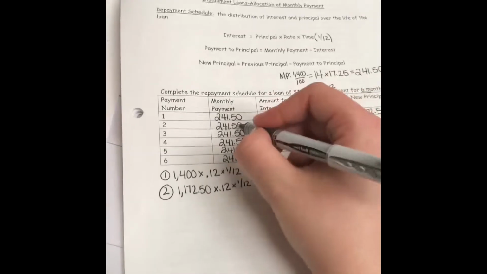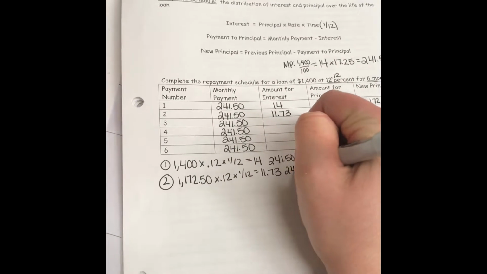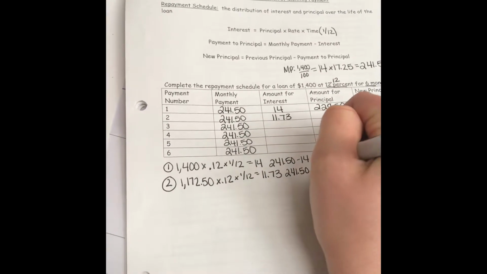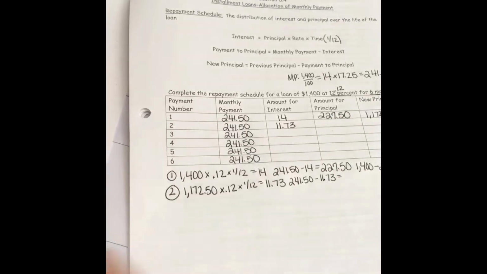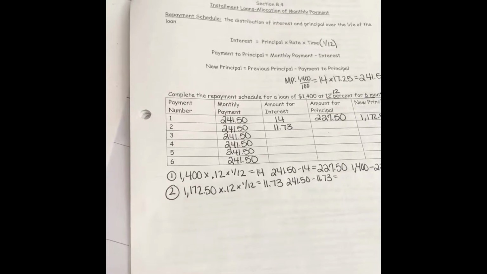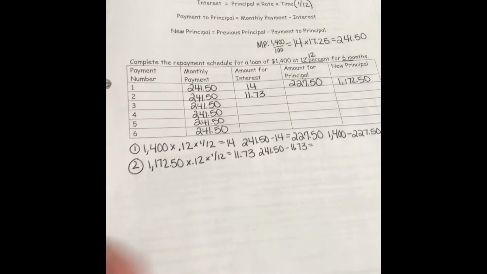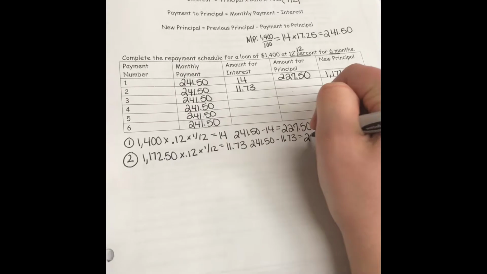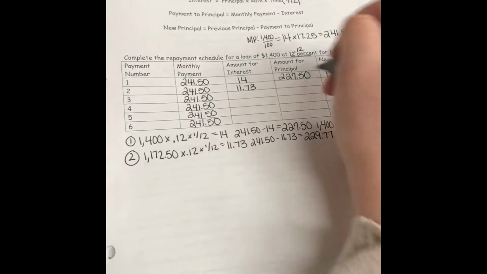Find my amount for principal, I'm going to take my monthly payment, $241.50, subtract the $11.73. $229.77.